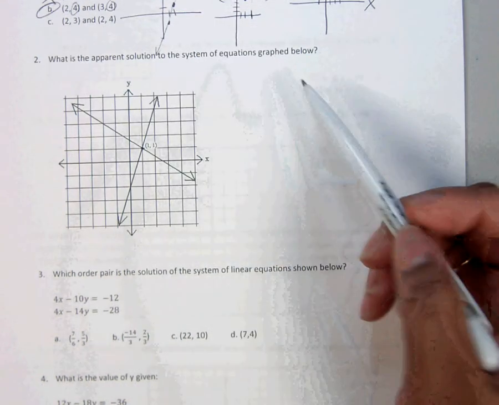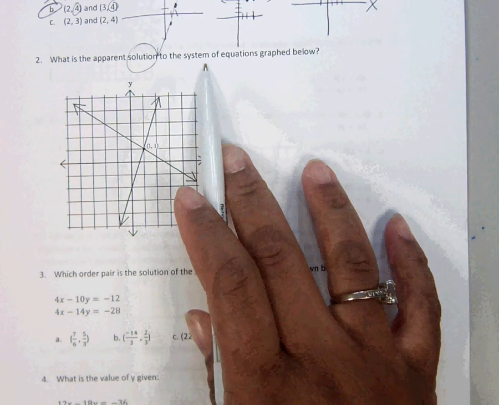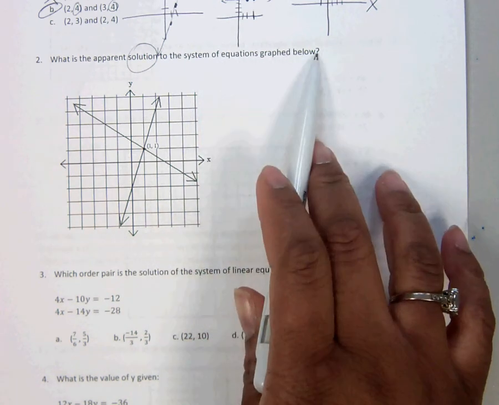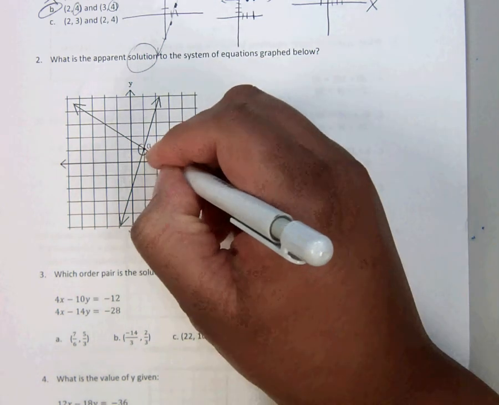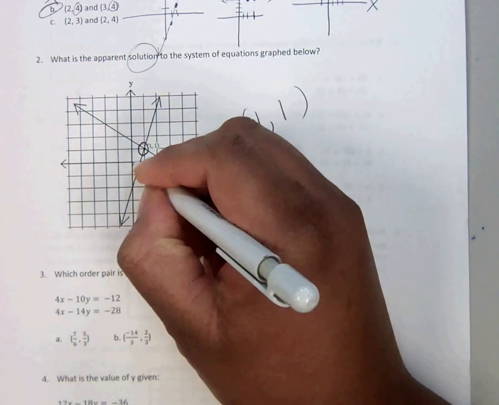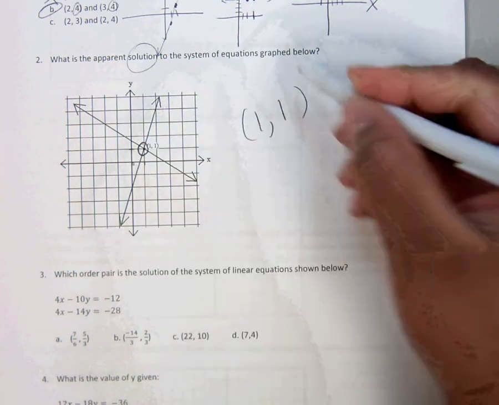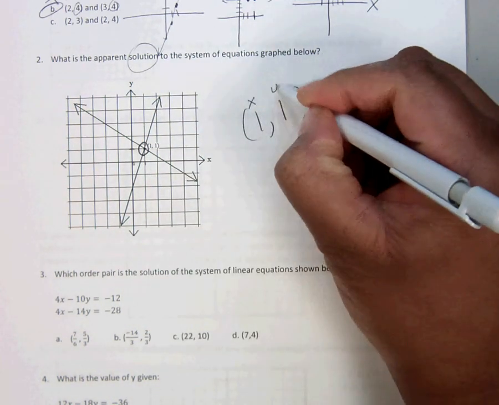Number 2. What is the apparent solution to the system of equations graphed below? It's going to be where they cross, and they cross right there. So if this is 0, 0, this is 1, and that's 1. So 1, 1. X goes first, y goes second.